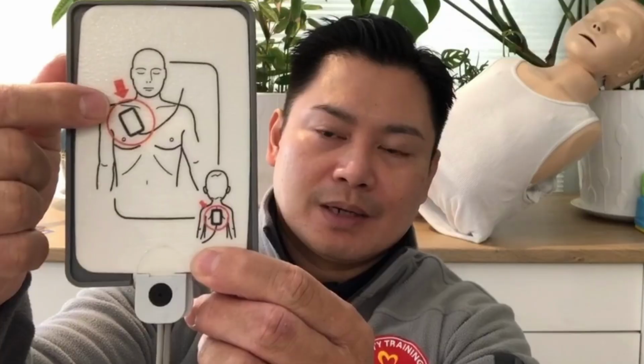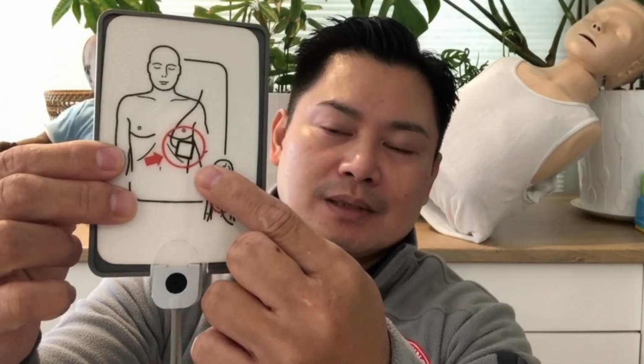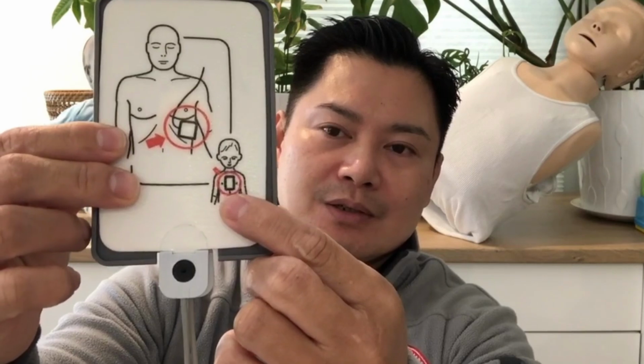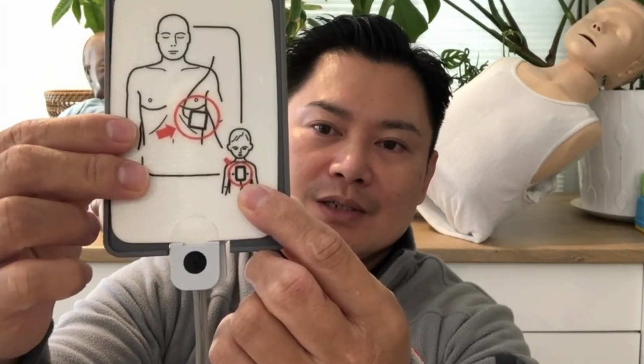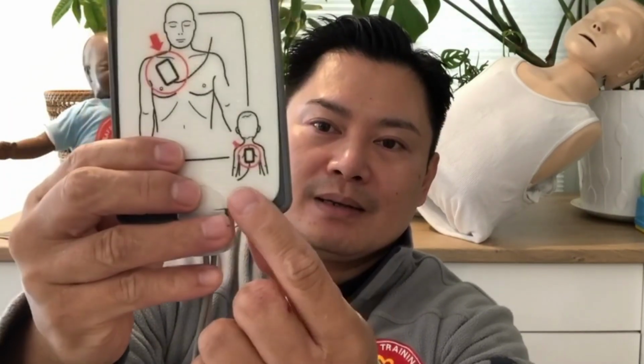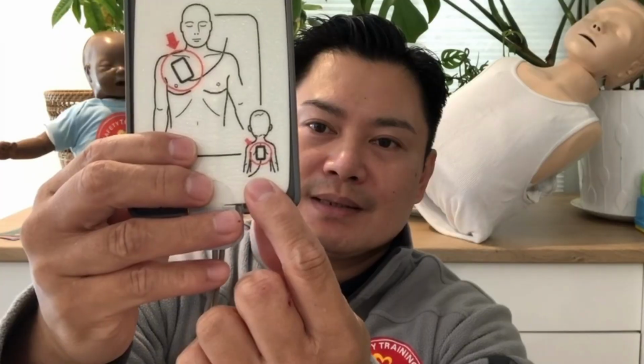Another difference in CPR between adults, children, and infants is in regards to the use of the AED. As always, turn on the AED and follow the verbal prompts. The difference comes in pad placement. For the adult, you want to place the first pad on the right shoulder. The second pad goes on the lower left. In contrast, for children and infants, you want to place one pad in the center of the chest and the other pad in the back between the shoulder blades.